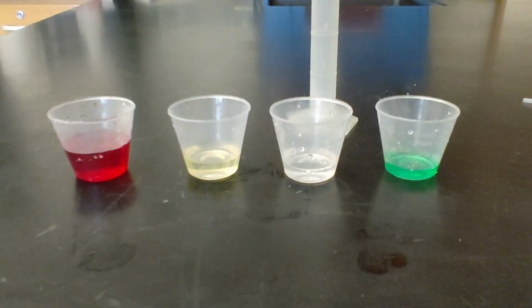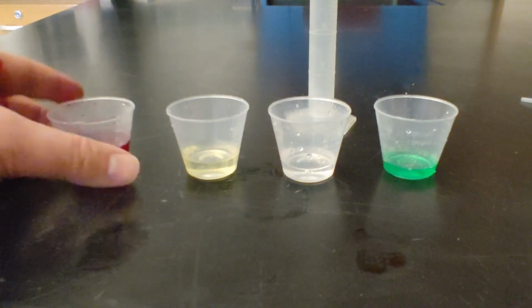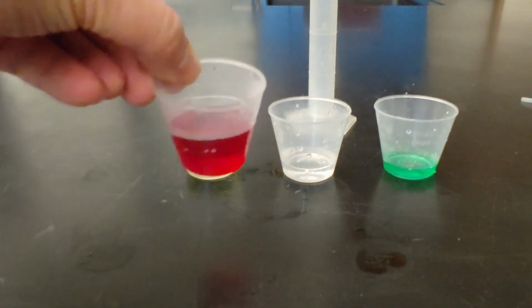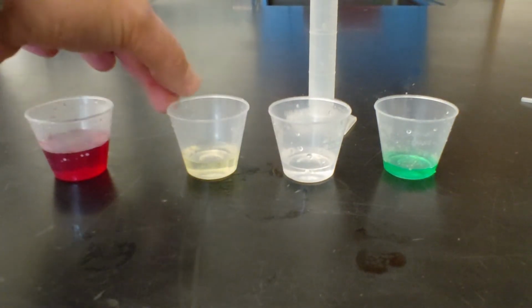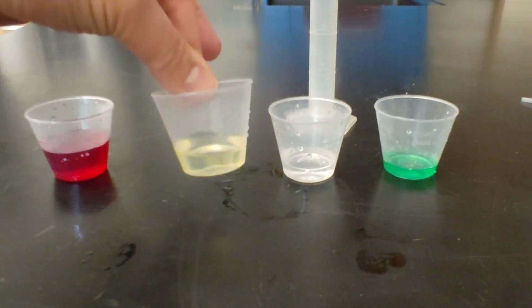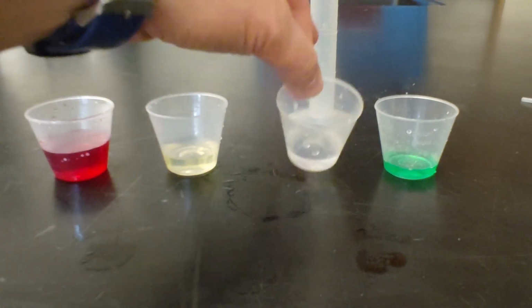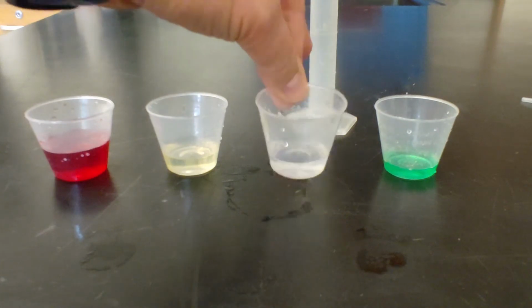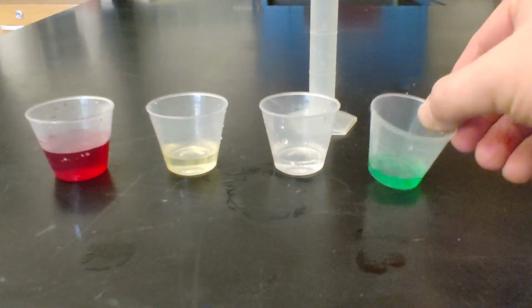And so the first thing I want you to do is, knowing what they look like now, I would like you to pause the video and make a prediction. Which of these do you think is the most dense? Which one do you think is the least dense?